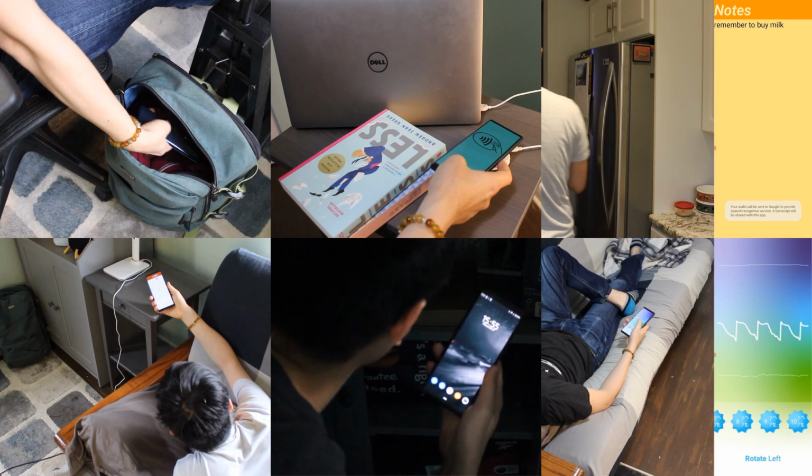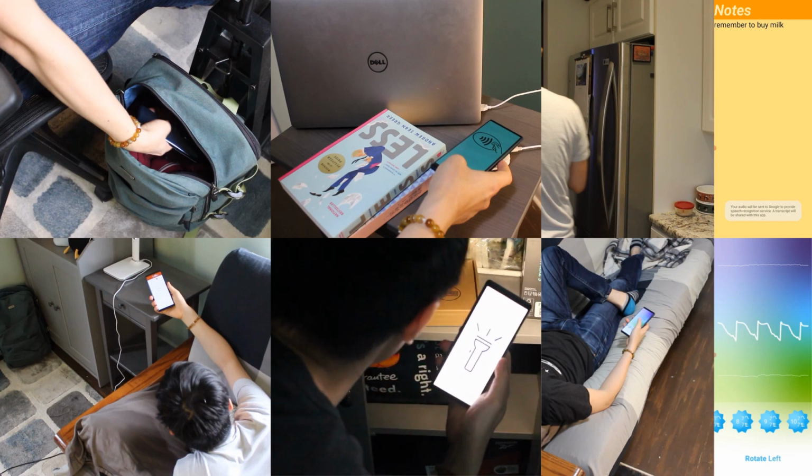Same gesture can be used for turning on the flashlight. Or we can even use this type of gestures for relaxing and meditating.